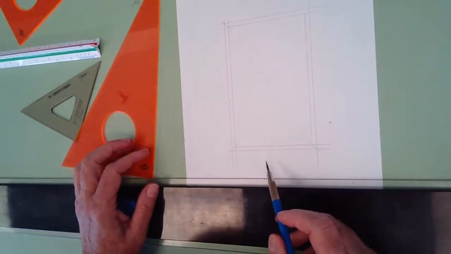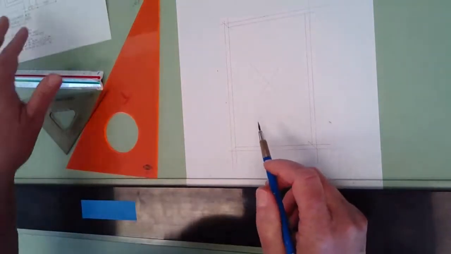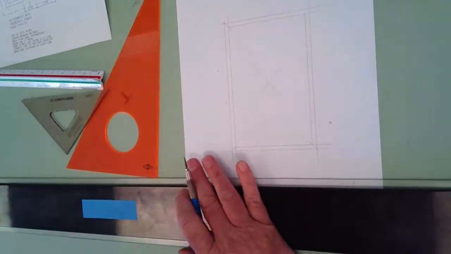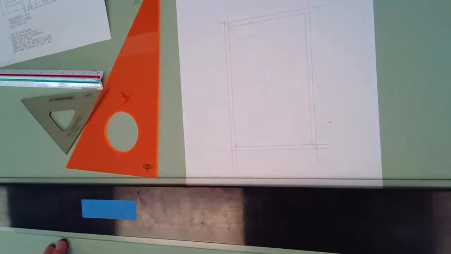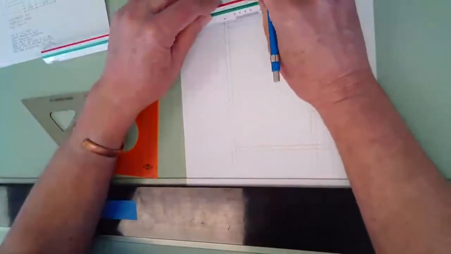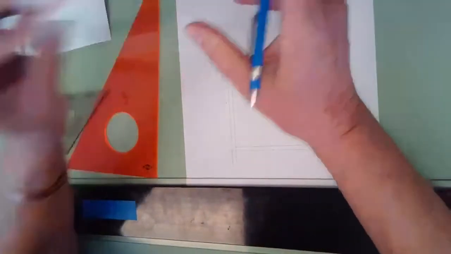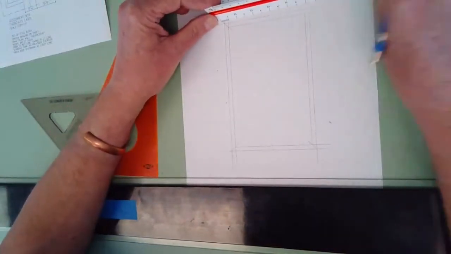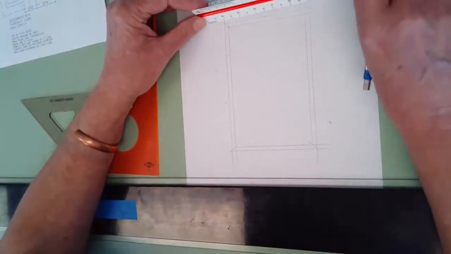Next thing I want to do is I'm going to tackle the fireplace. So the fireplace is a little tricky, but this is one where you just draw what you're given and it will all fit together. So what I'm going to do is that first measurement is 2'6" over from the edge and then 5'7". So I'm going to line up the 6 inches at the edge.